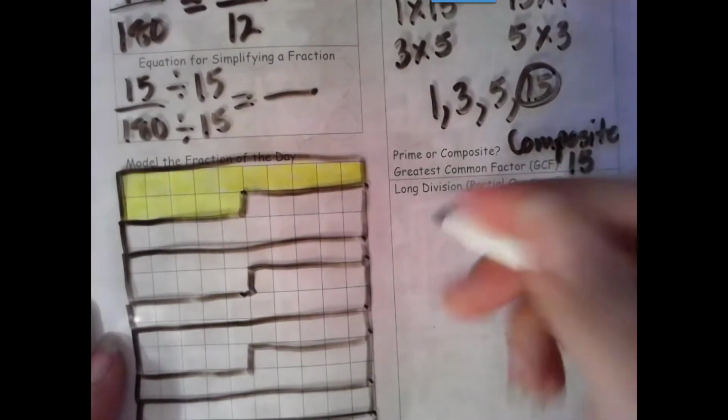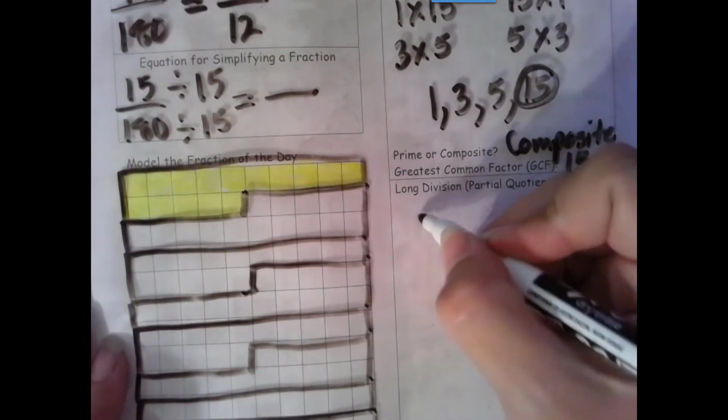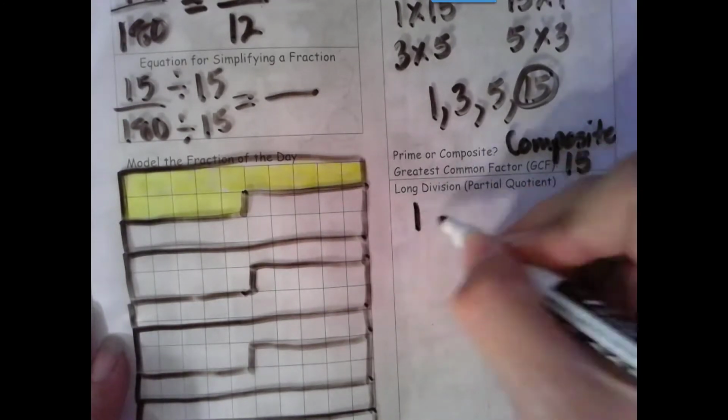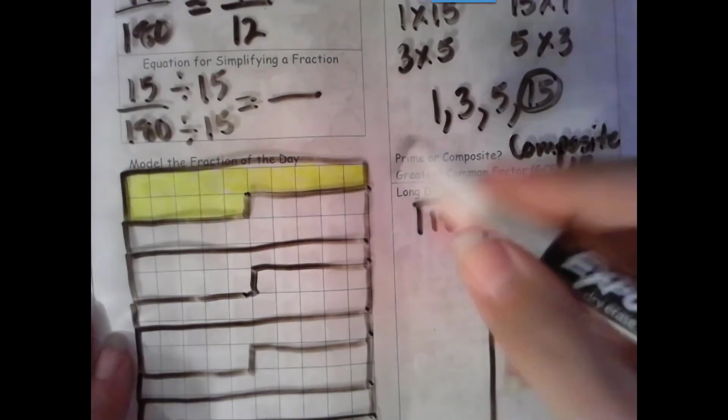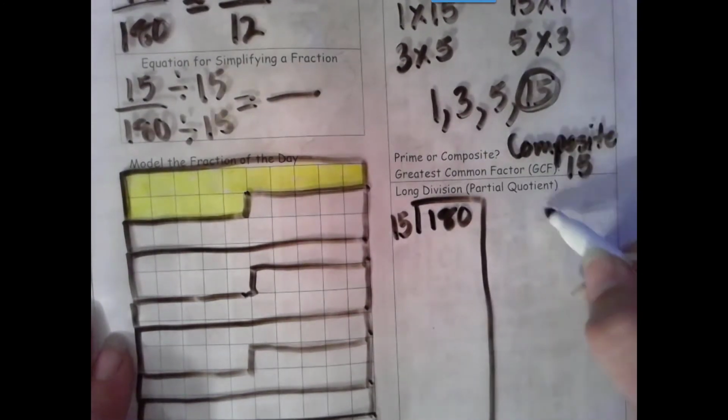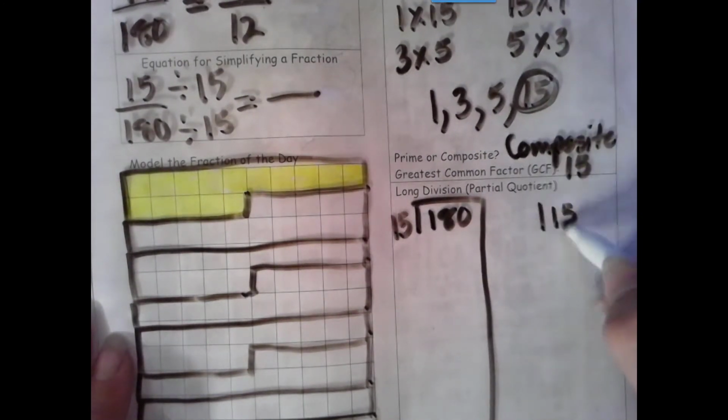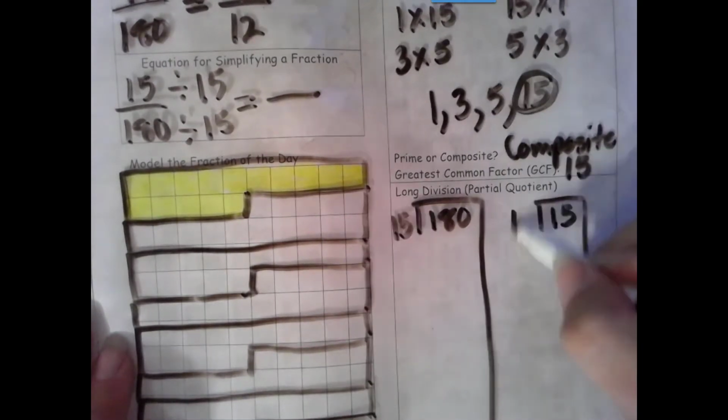So, modeling is one of our standards of mathematical practice. So we have 180 we're dividing into groups of 15.